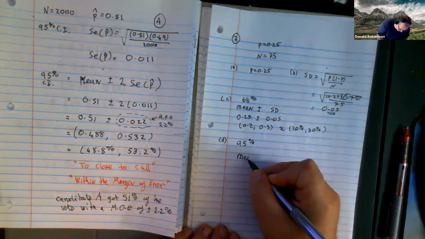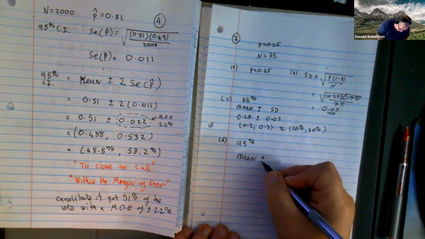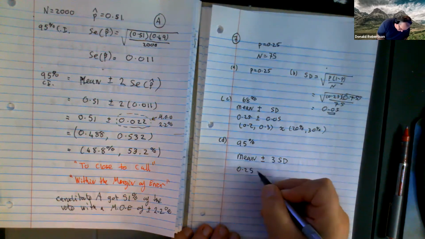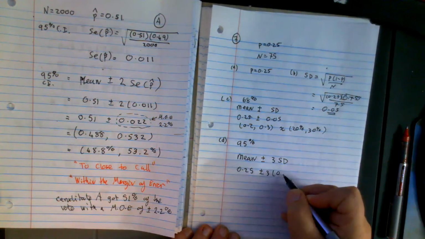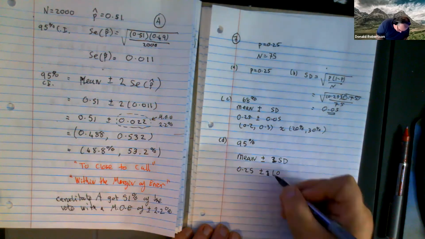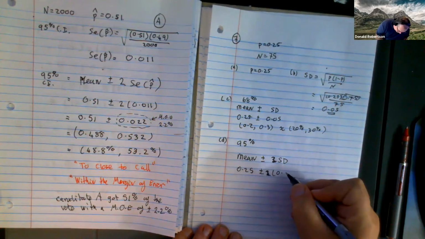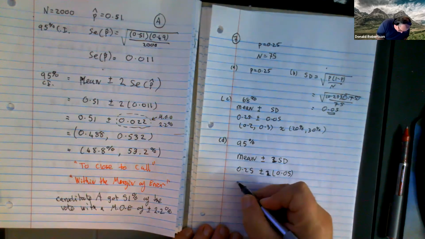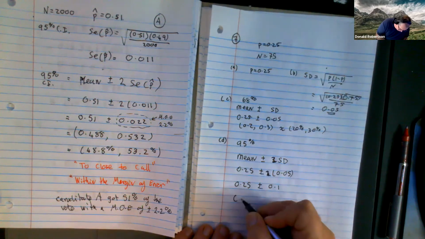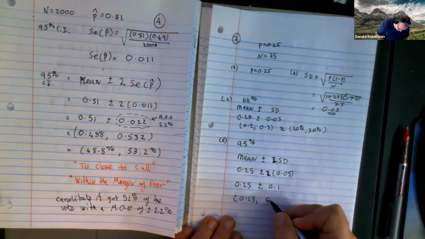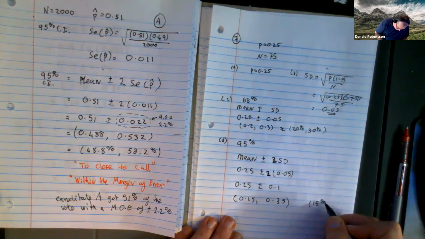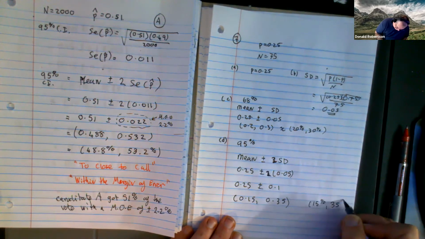If you want to do a 95%, don't you just do 3 standard deviations? So that's what, 0.25. Is it 2? Rita, isn't it 2? Oh, sorry, 2. You caught me right. It's 99.7, isn't it? That's 3. Thank you. So 0.05. So 0.25, give or take that fella. So it could be as low as 0.15 and it could be as high as 0.35. So that would be 15% up to 35%.